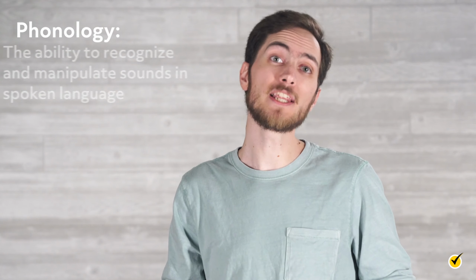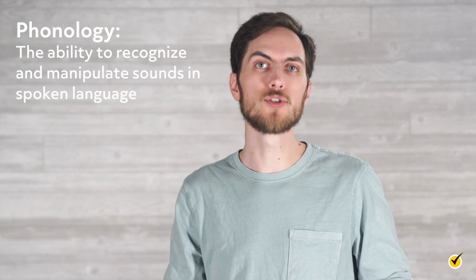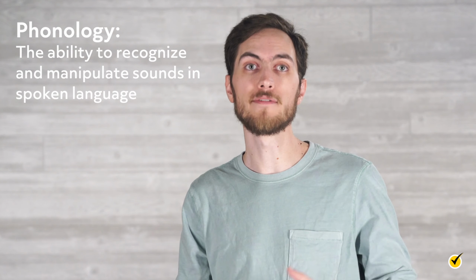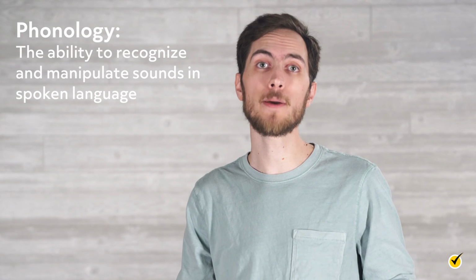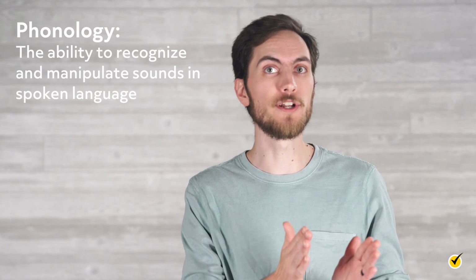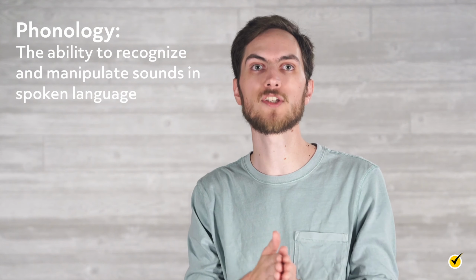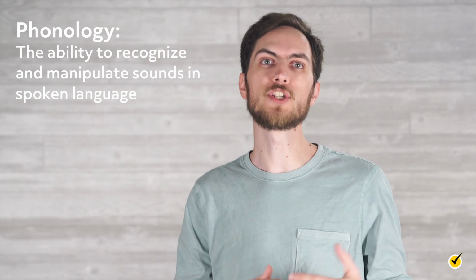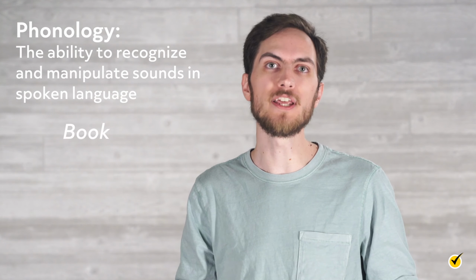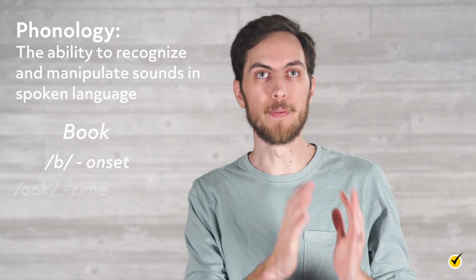Phonology refers to the ability to recognize and manipulate sounds in spoken language. One early phonological awareness skill involves separating a word into the onset or initial sound and rhyme, the rest of the sounds that follow. For example, the word book can be separated into its onset and rhyme, buh and ook. Other early phonological skills include rhyming, alliteration, and breaking words into syllables.